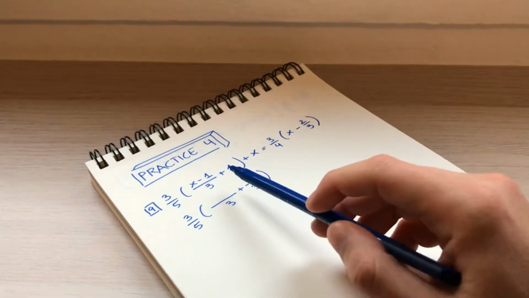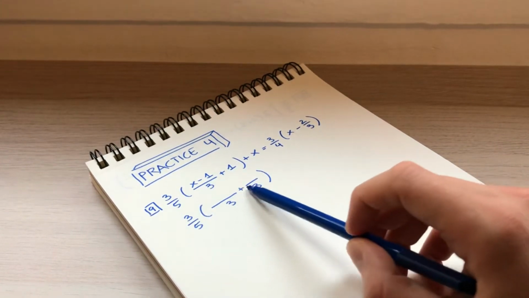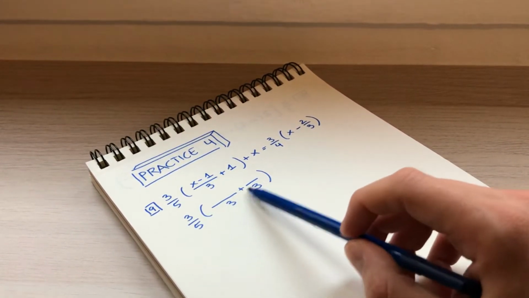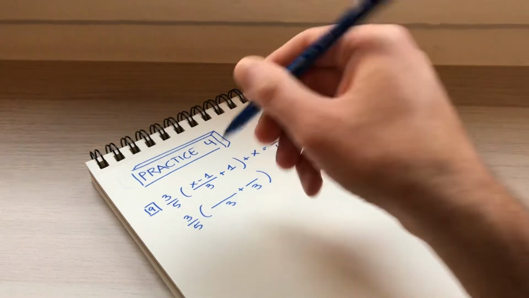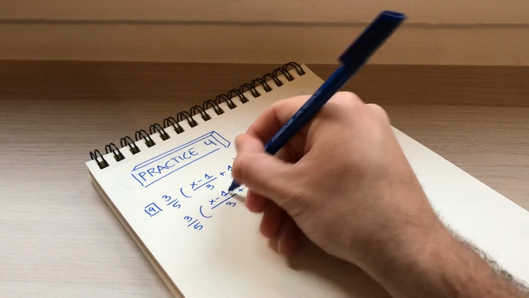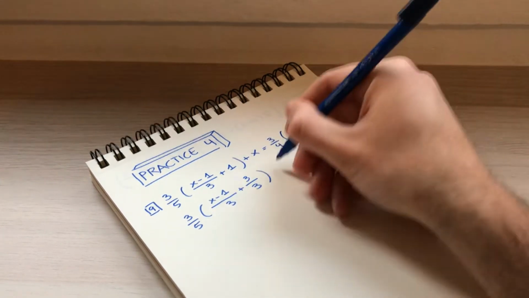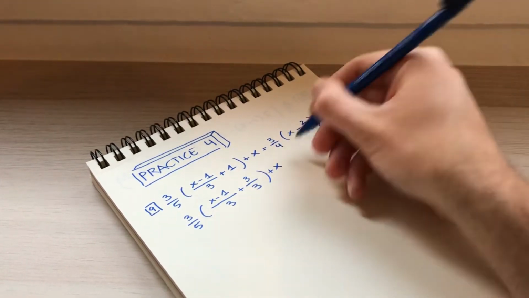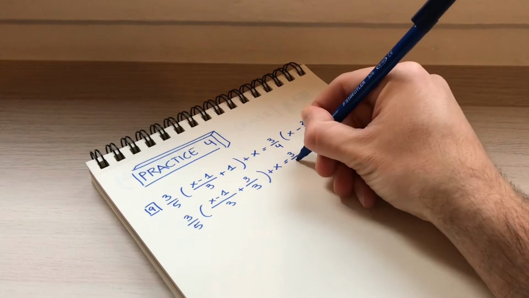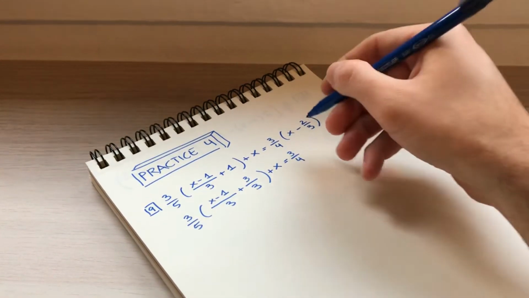And in this case, as you can see, if I want to add this one, we need to have the same denominator, the common denominator, which is going to be 3. So this is going to be the same, and then this one is going to be 3. Okay, and then this is going to be the same, this one as well, because it's outside the brackets.